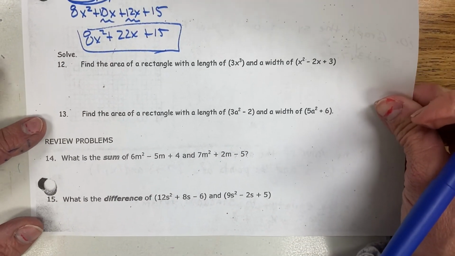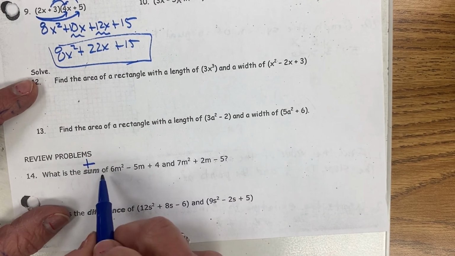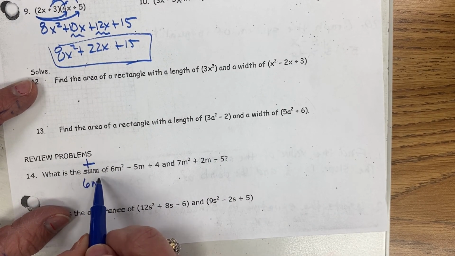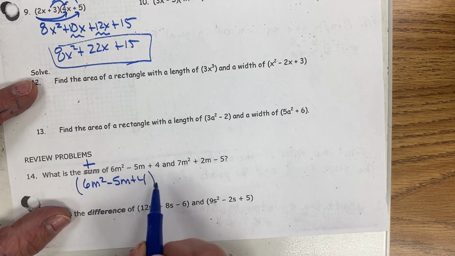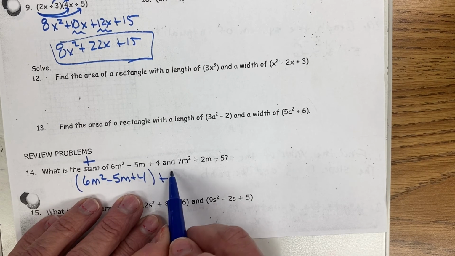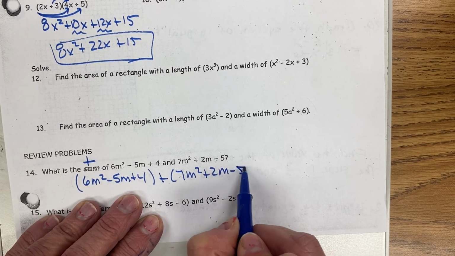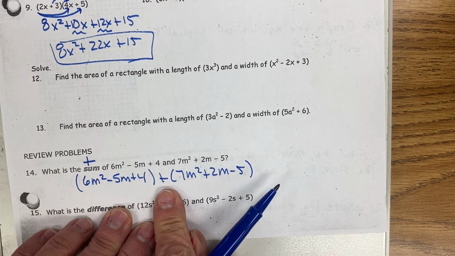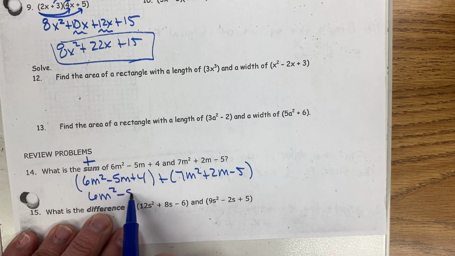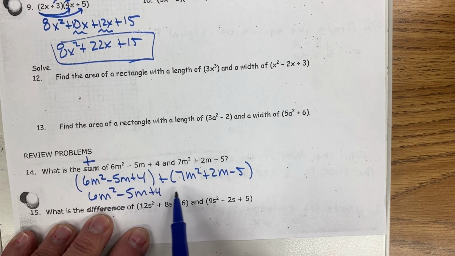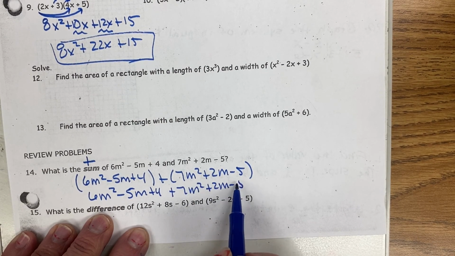Looking down at number 14, it says, what is the sum? Sum means we're going to add. So I'll have 6m squared minus 5m plus 4. Since that is a polynomial, I'll put it in parentheses. And I will add 7m squared plus 2m minus 5. Now this parentheses is not going to change anything, so I'll drop my parentheses. 6m squared minus 5m plus 4 plus 7m squared plus 2m minus 5.